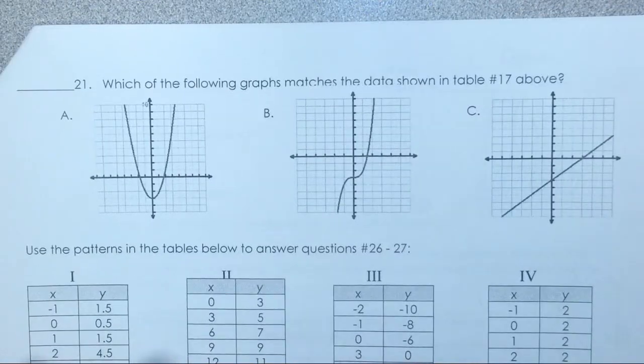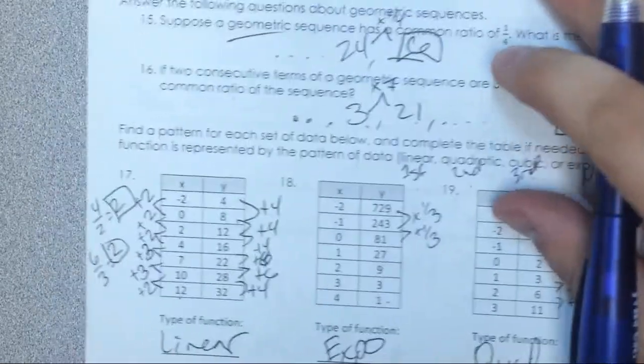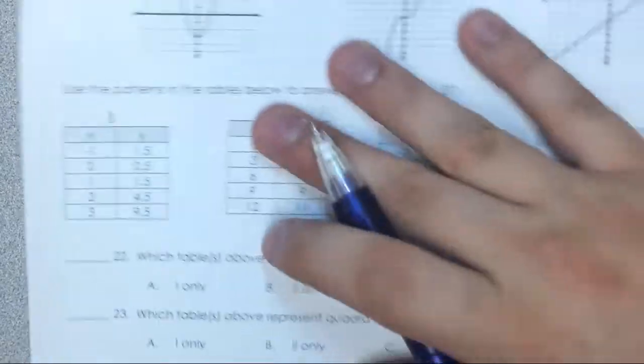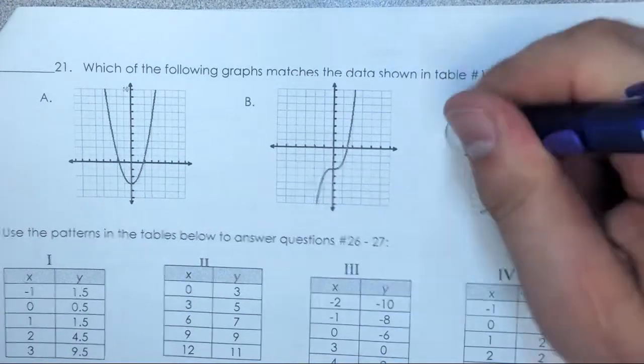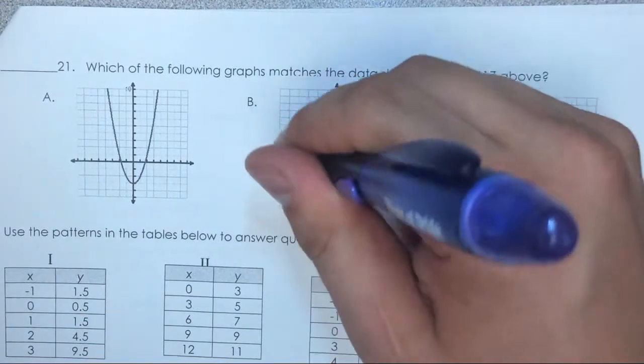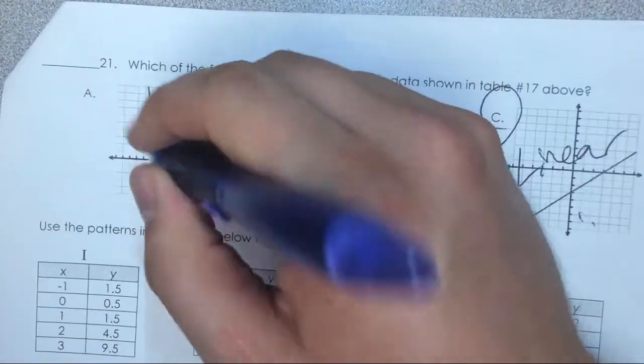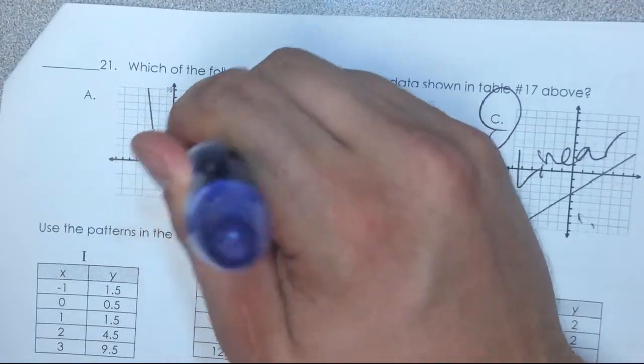All right. Which of the following graphs matches the data shown on 17 above? Well, 17 was the linear one. That one is the linear one right there, C. Okay, this one's squiggly, so that's the one that I called cubic. Okay, this is the U shape. That one's quadratic. That one was a linear, so this one was C.